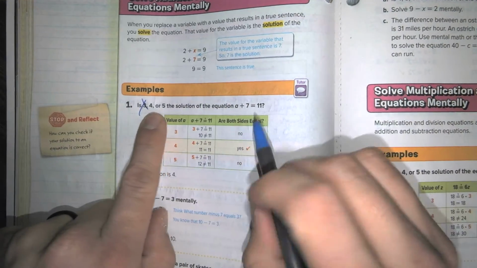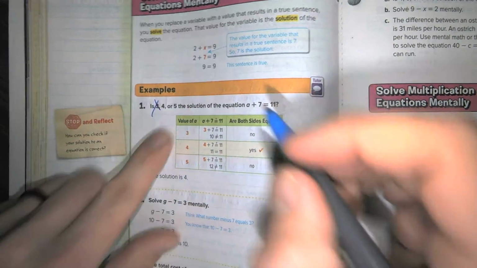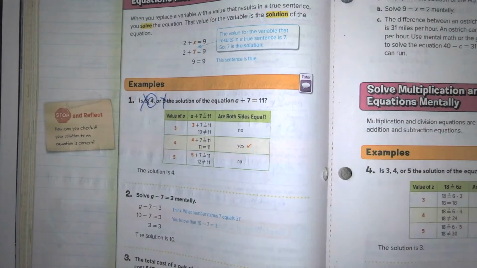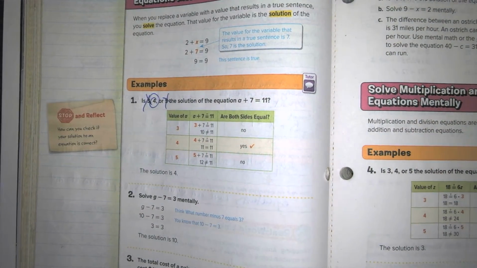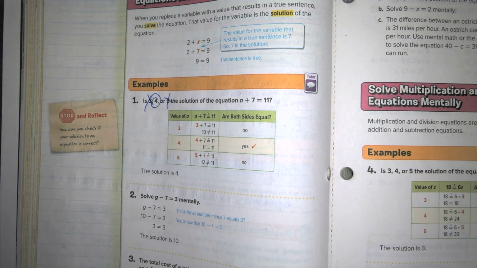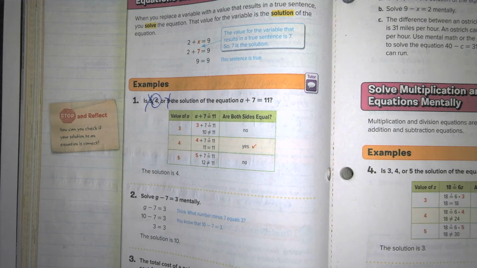It's 4. What's 4 plus 7? 11. Okay, so 4 works. What about 5? No. Nope. So the only one that works, what's the solution? It's 4. That's all you're doing. You're just proving to see which one is the solution today. Okay, we're talking about the solution.